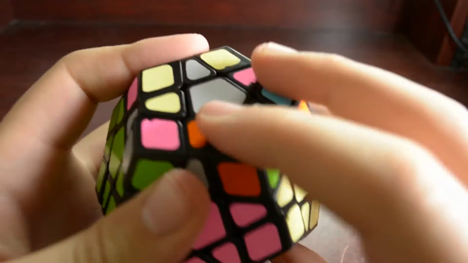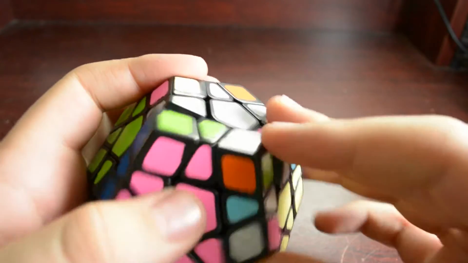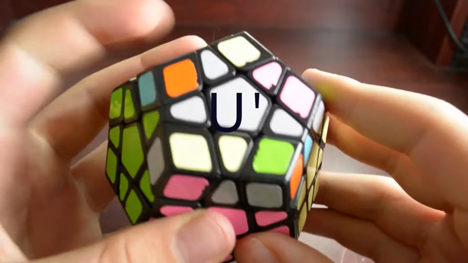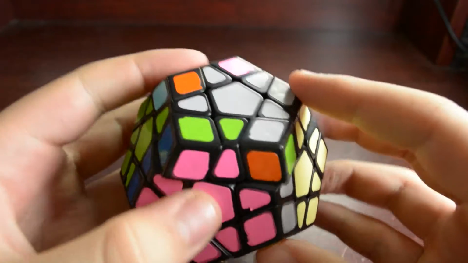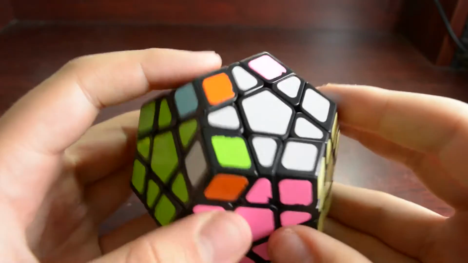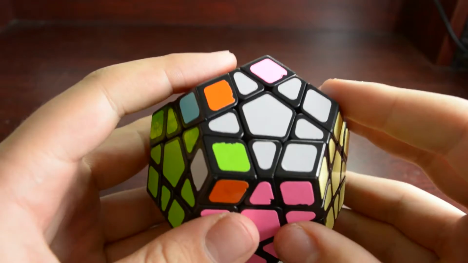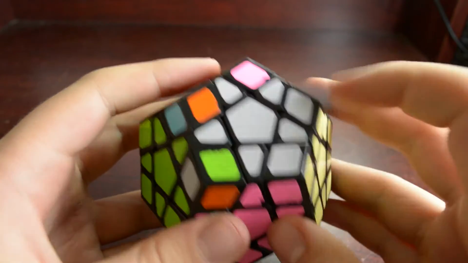So once again, that's F, U, R, U prime, R prime, F prime, U, F, R, U, R prime, U prime, F prime. And that's how you solve it. And those are the only possible cases for edge orientation, unless the star is already solved, like this.